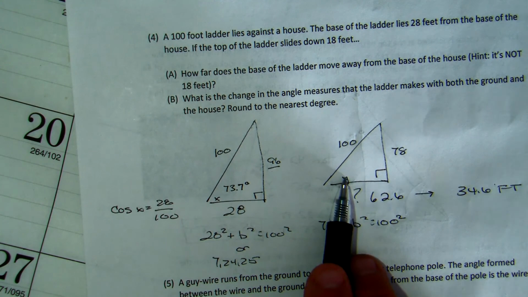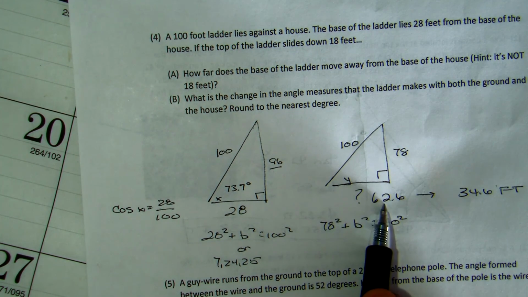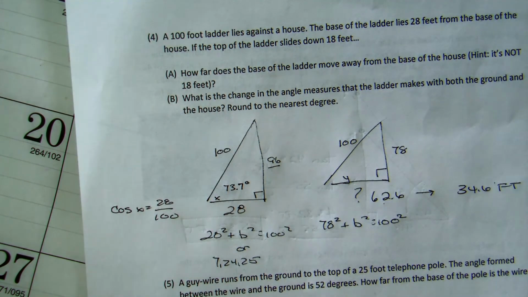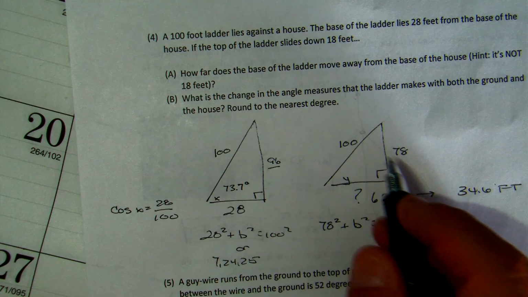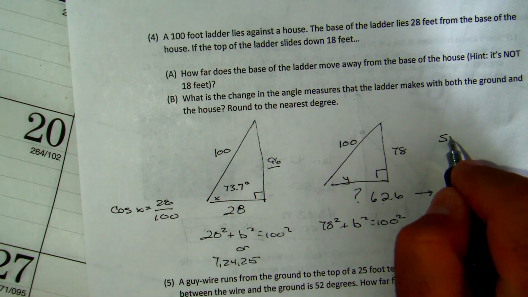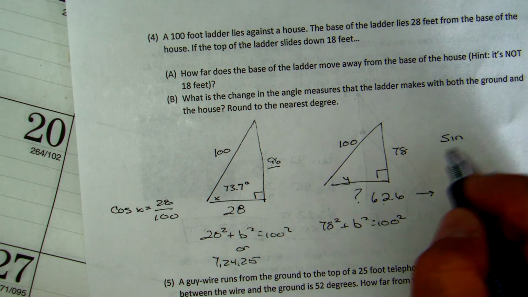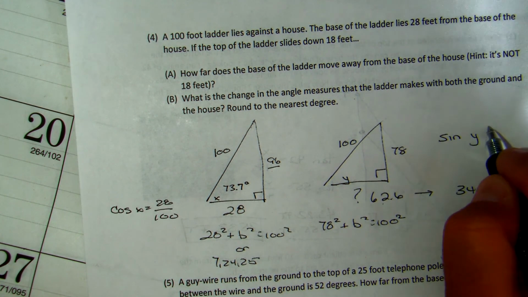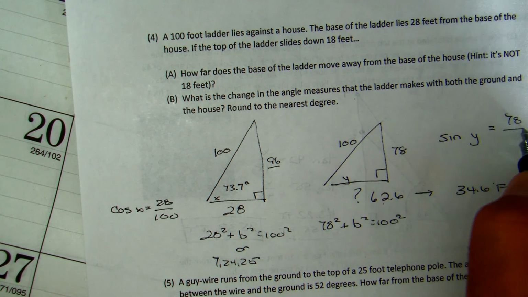Now I'm going to do the same thing over here. I'm going to use the 62.6 and the 100. Actually, you know what? I'm going to use sine for this one because that's an exact value. So sine of y equals 78 over 100.